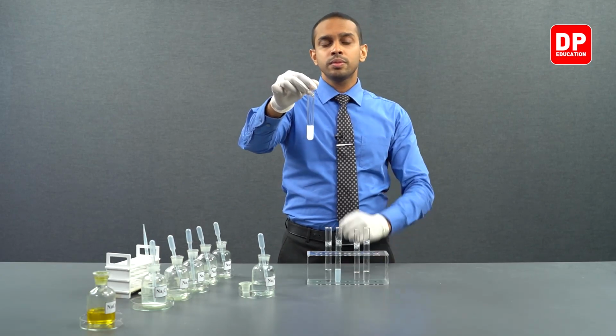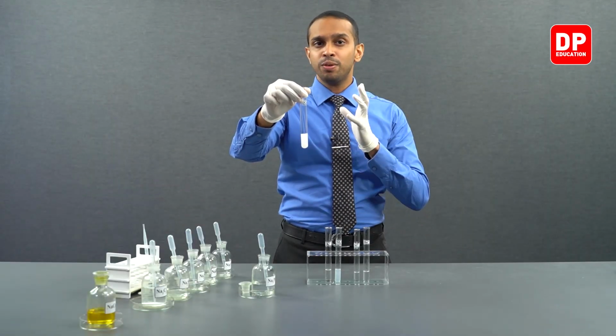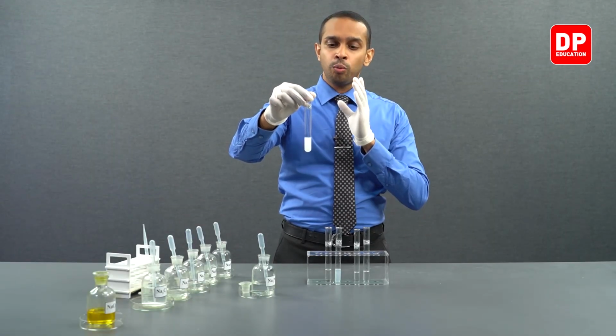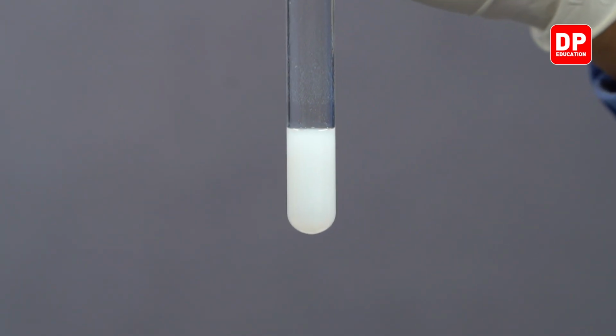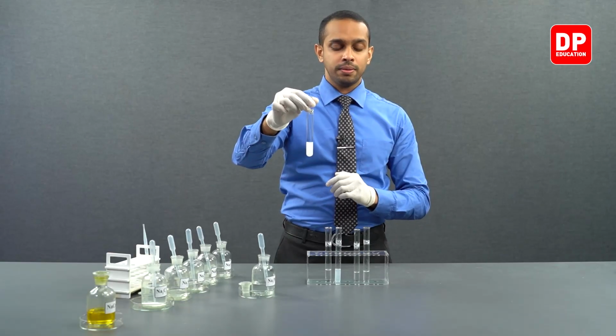And now, what you observe here is calcium 2+ ions, when coming into contact with phosphate anion, forms calcium phosphate, which is a white color precipitate. That is why the suspension appears to be white.